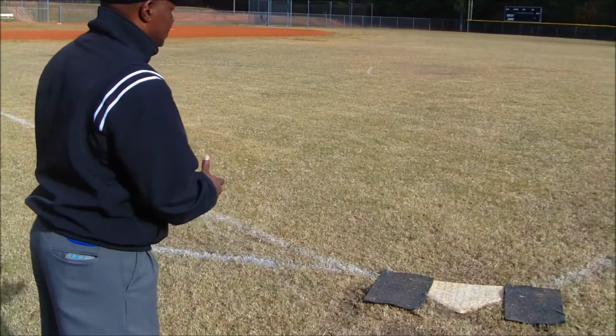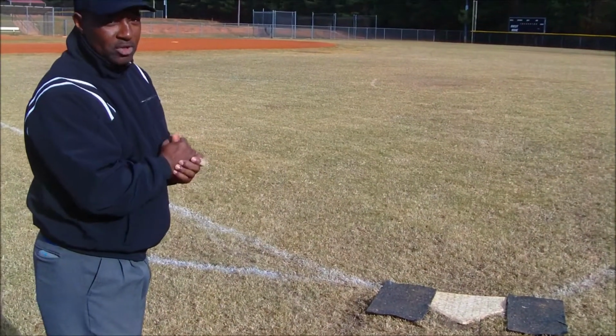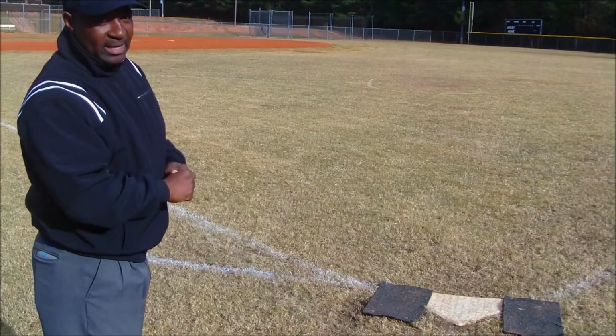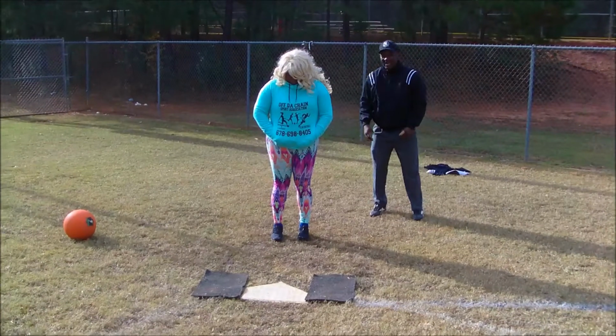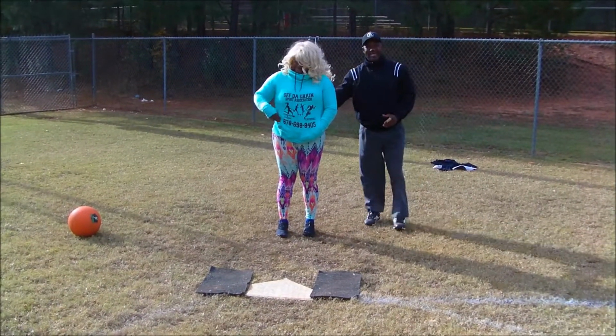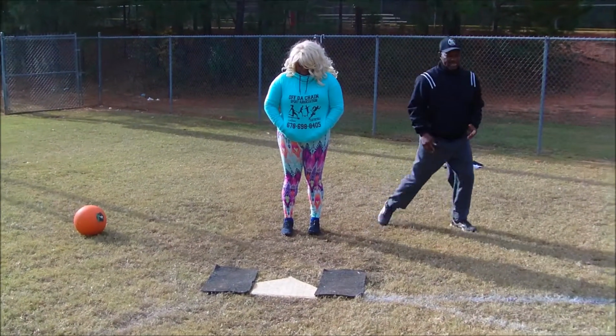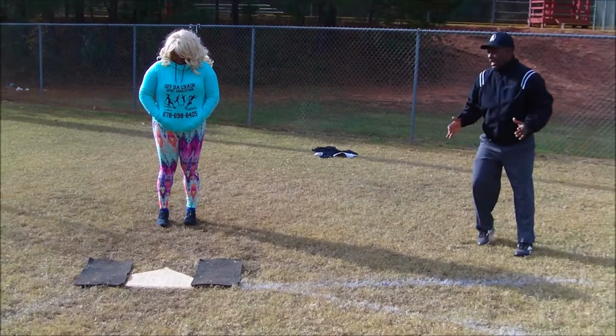So that demonstrates the kicker. What I'm going to do for the moment is I'm going to use Miss ODC to come in and demonstrate being the kicker for us. For the purpose of this, we're going to have Miss ODC, TJ, be our kicker. I will be the catcher. Most catchers will line up here in this manner.